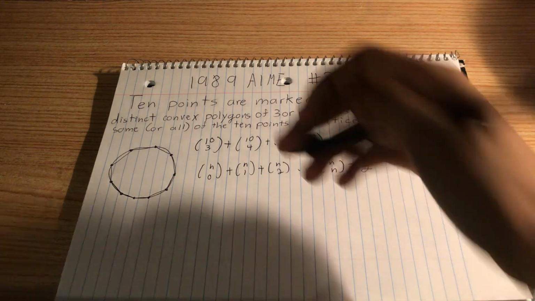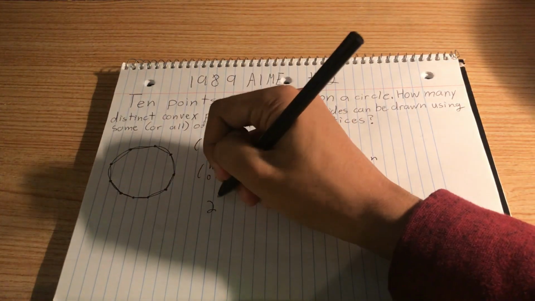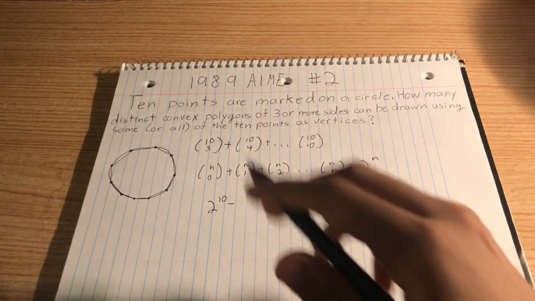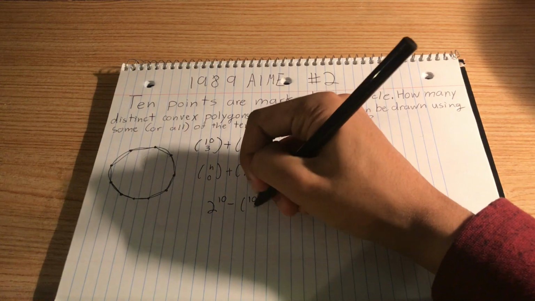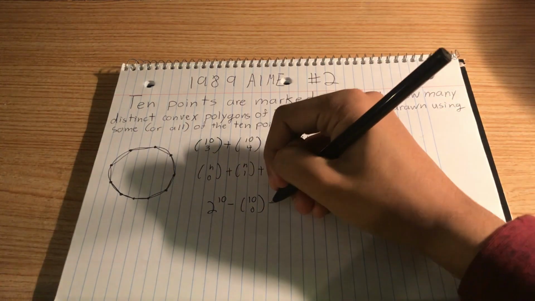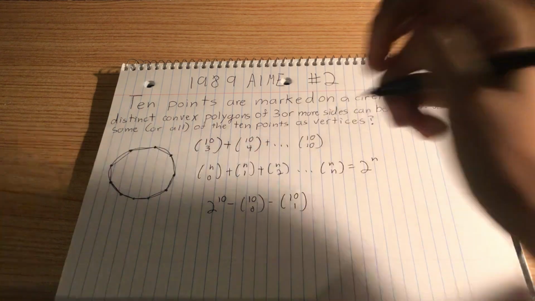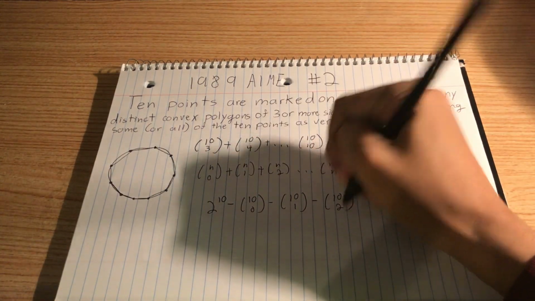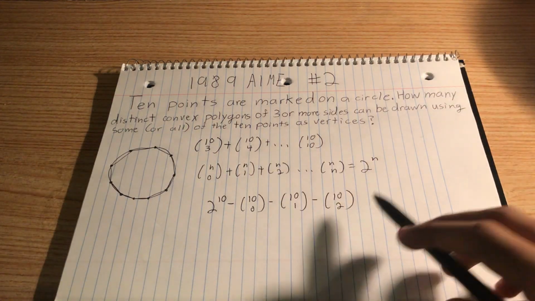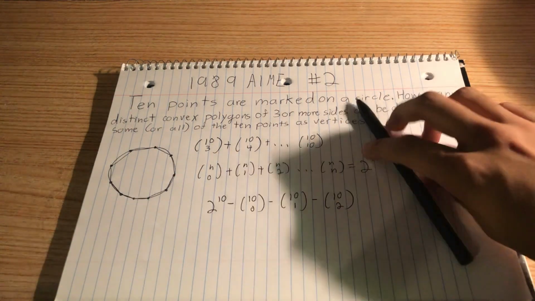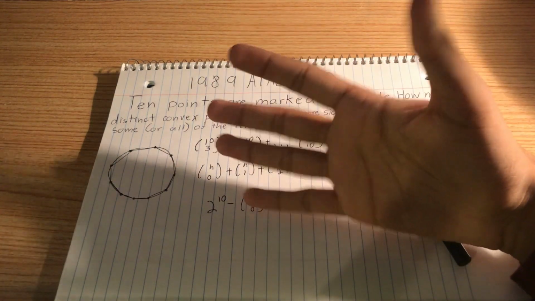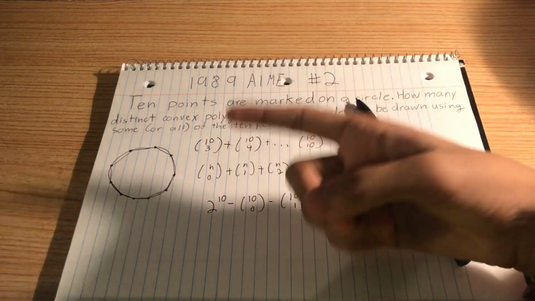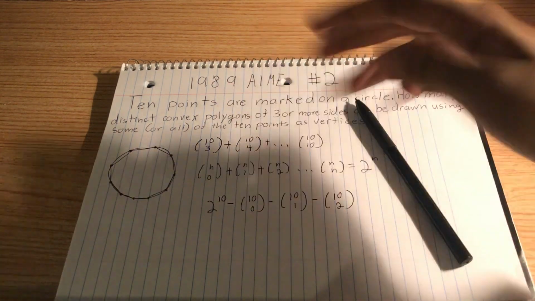So we can say that this right here is equal to 2 to the power of 10, but we have to subtract something. Well, we don't have 10 choose 0. We don't have 10 choose 1. And we don't have 10 choose 2, so we subtract that also. 10 choose 2. And that should be our final answer. So let's calculate this. 2 to the power of 10 is 2, 4, 8, 16, 32, 64, 128, 256, 512, 1024.